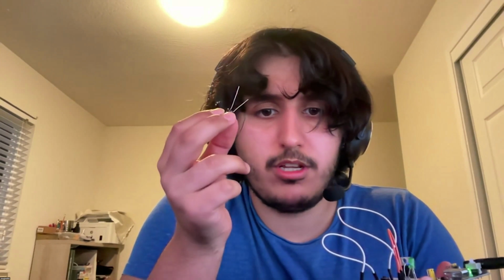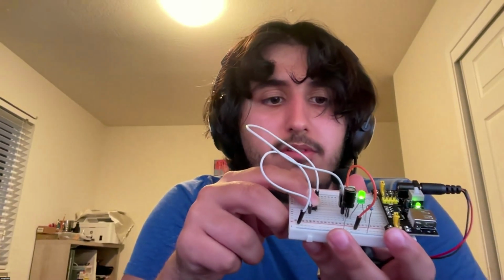Okay, so now what we do is that we can use a capacitor, one of them. I don't really care which one, right? We put the longer leg onto the negative side, and we put the shorter leg on the gate, right? So when I press this, it is on, but when I take it off, it should turn off, based on my experience.